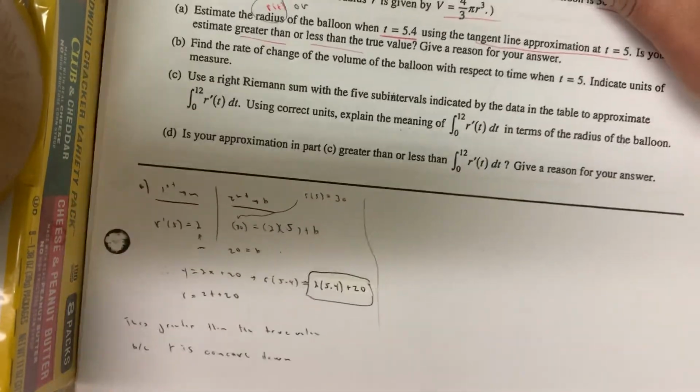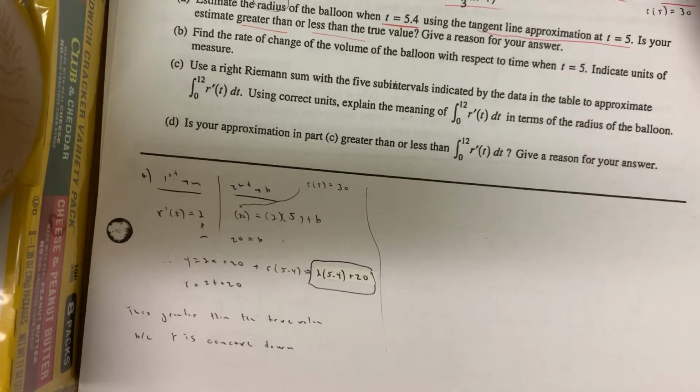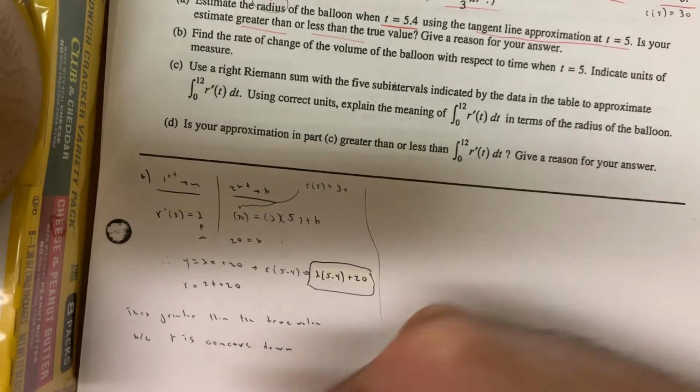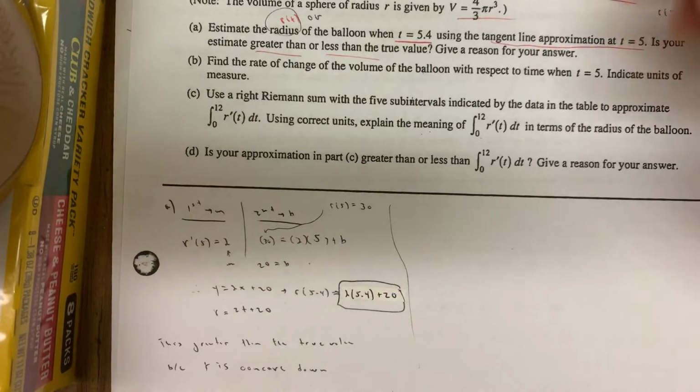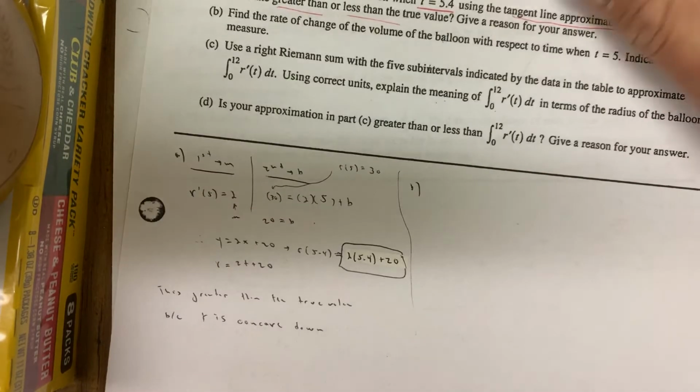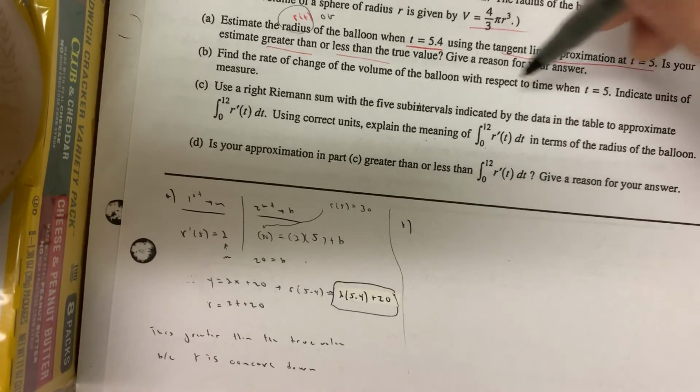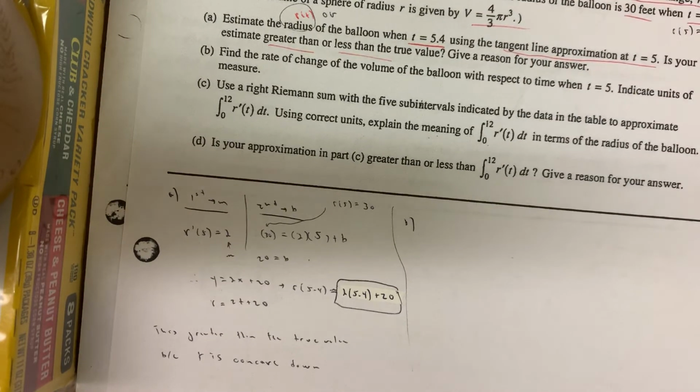So be careful. Always justify in terms of the information that they give you. If you're going to make a leap from one piece of information to another piece of information, show that leap, okay? They want to actually see that right there. Part B, find the rate of change of the volume of the balloon with respect to time when t equals 5, indicate units of measure.